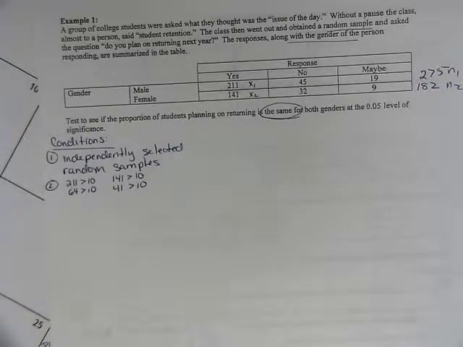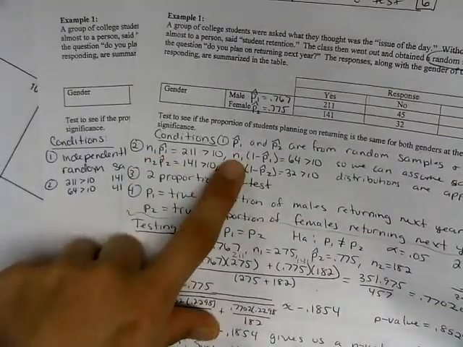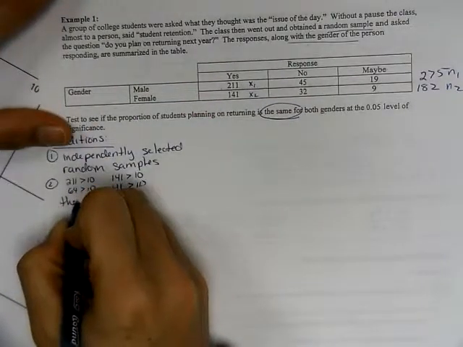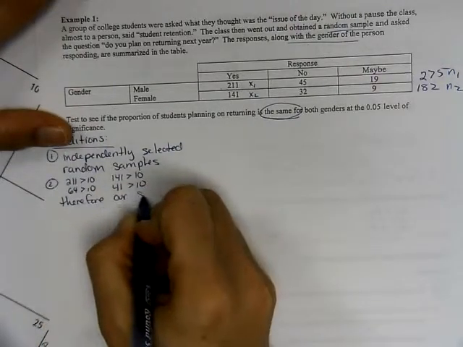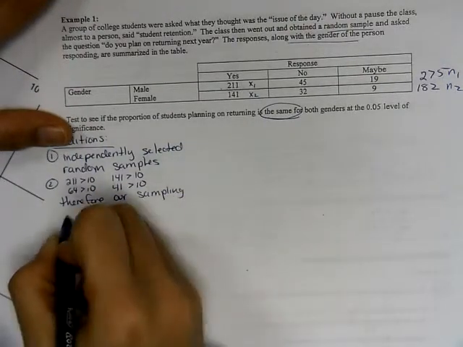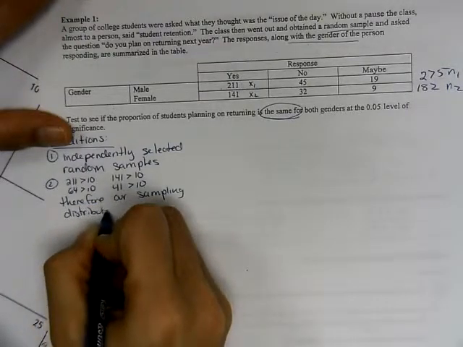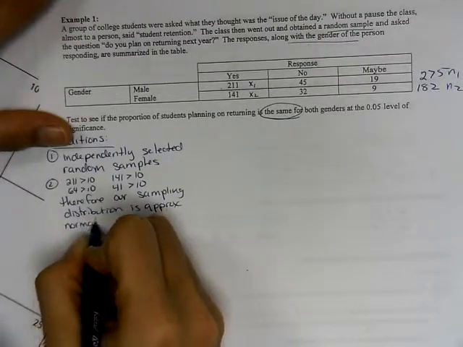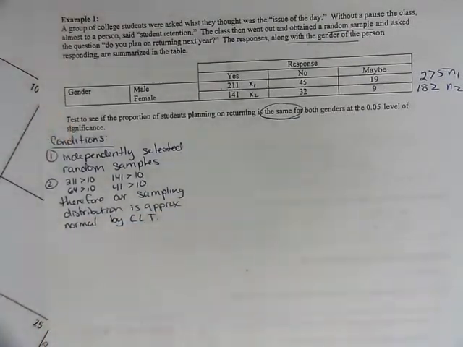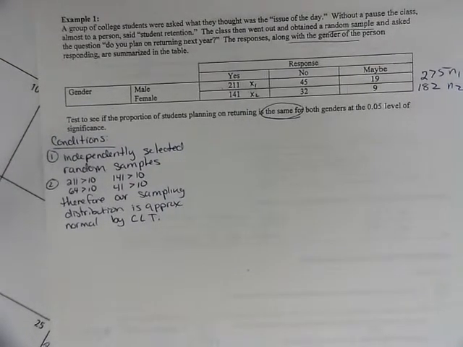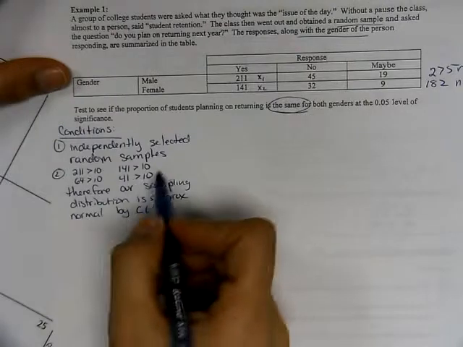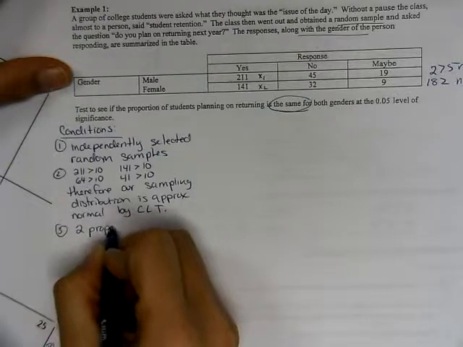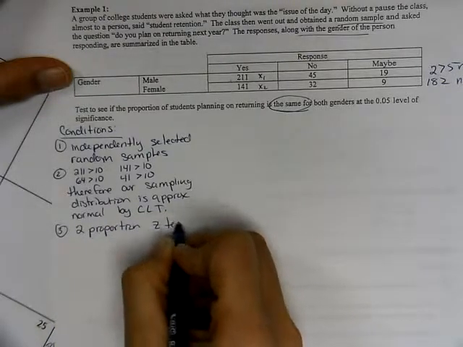Okay, you don't necessarily have to write out N1 times P hat 1 and like that, because you got to check 4 things. So therefore, our sampling distribution is approximately normal by the central limit theorem. The good news is for proportions, you don't ever have to do box plot. This is as difficult as it gets. So here we're going to do a 2 proportion Z test.